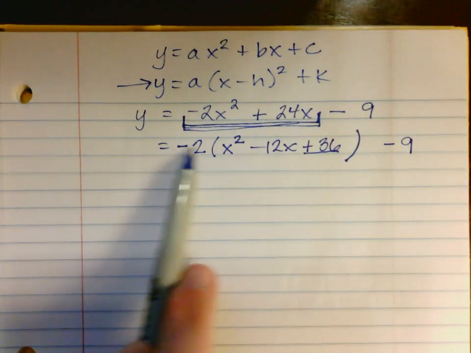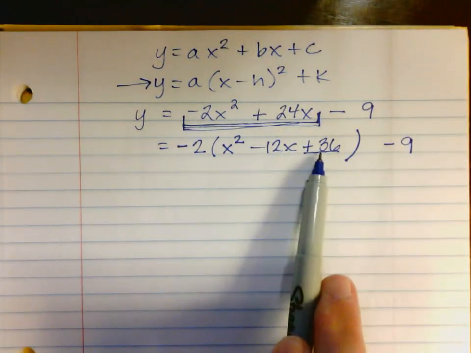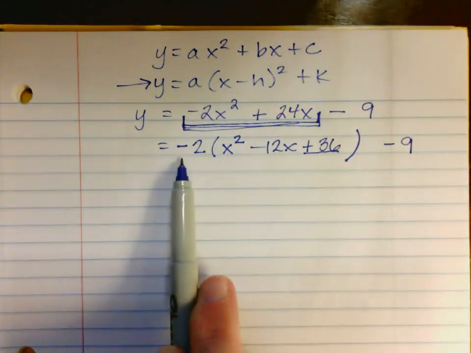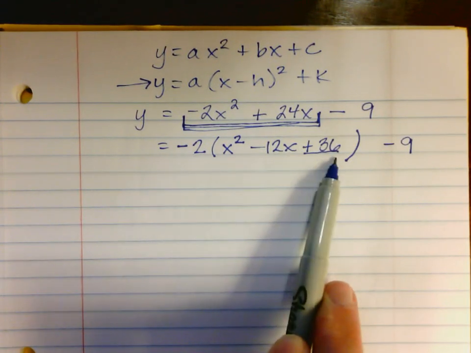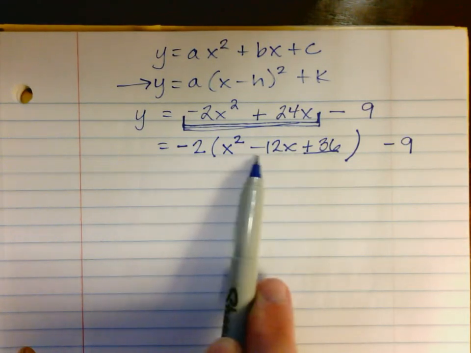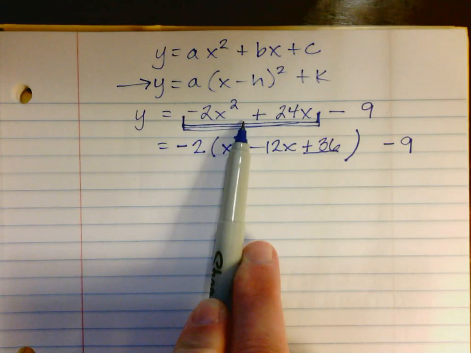If you look at the big picture, inside the parentheses we added a 36, but that 36 is being multiplied by negative 2. So we technically just added a negative 72 to this original equation.